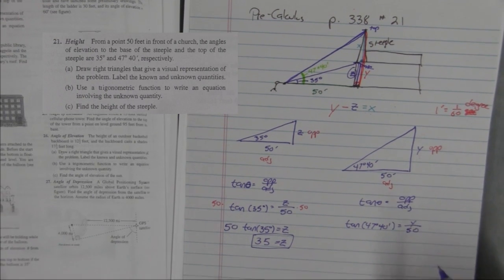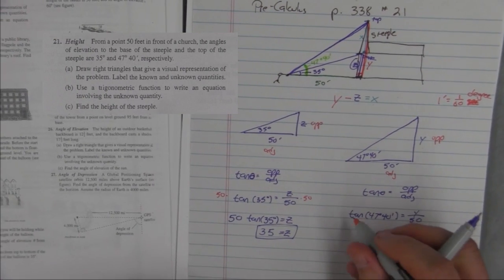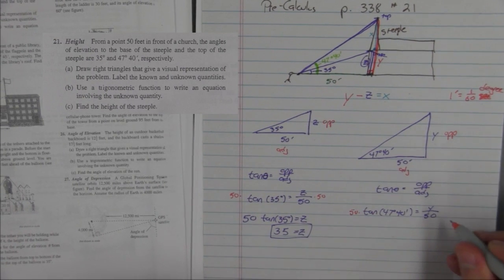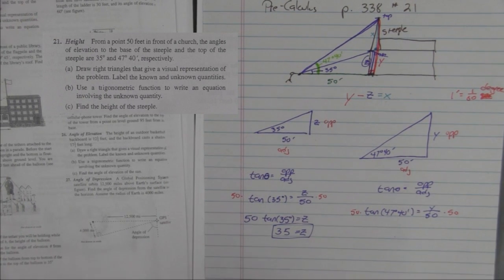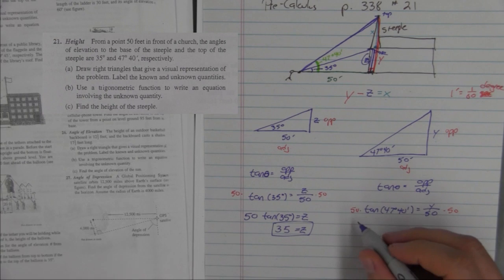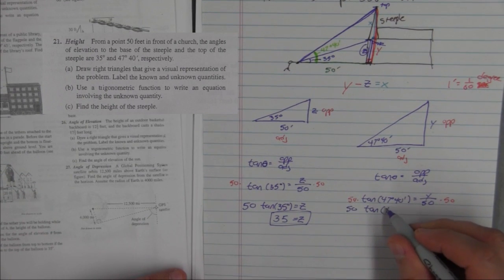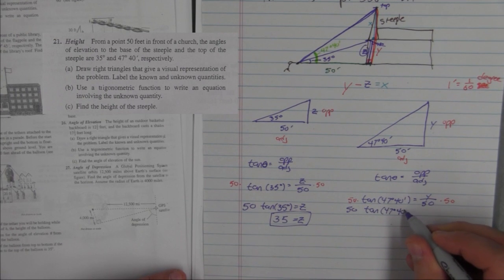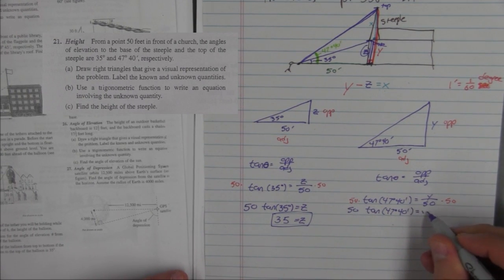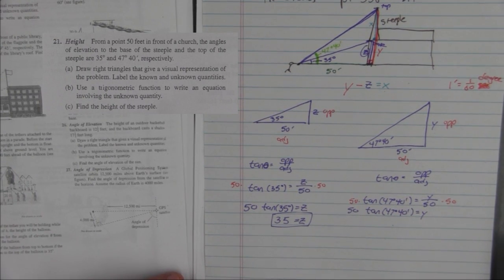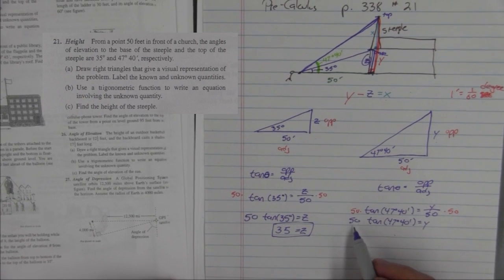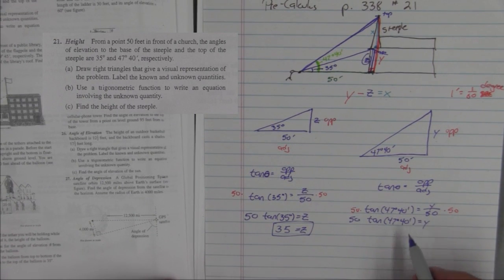I'm going to get the y by itself. Again, we're going to multiply both sides by 50. So times 50 times 50. And now I'm going to have 50 tangent 47 degrees 40 minutes equals y. So now we have to go to the calculator and figure out 50 tan 47 degrees 40 minutes.